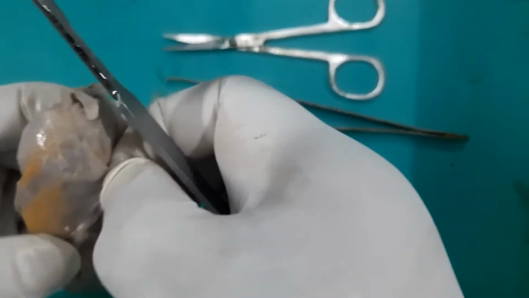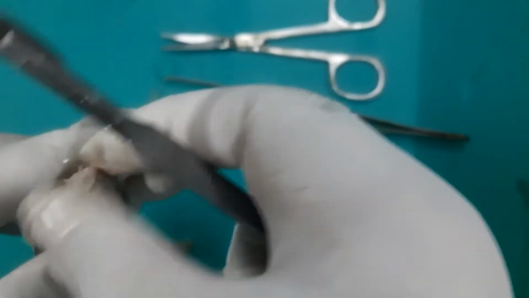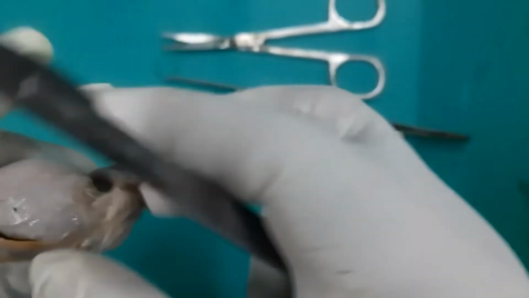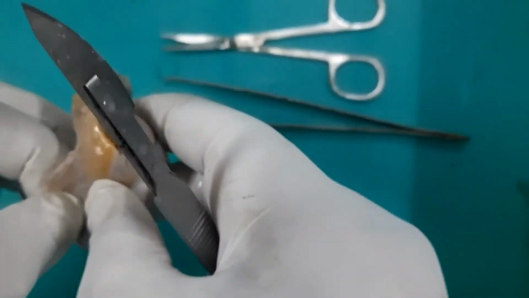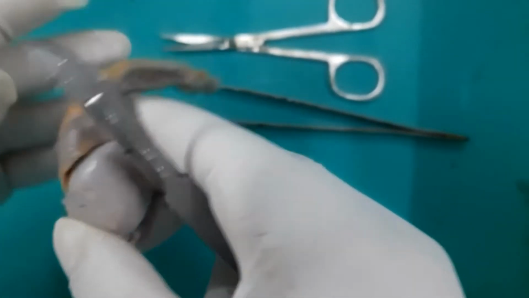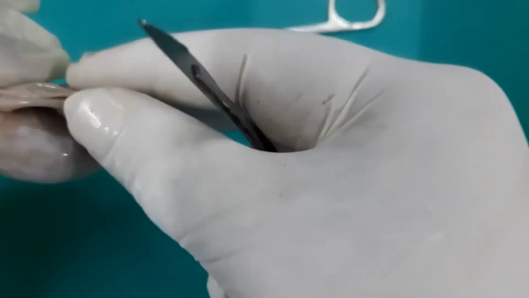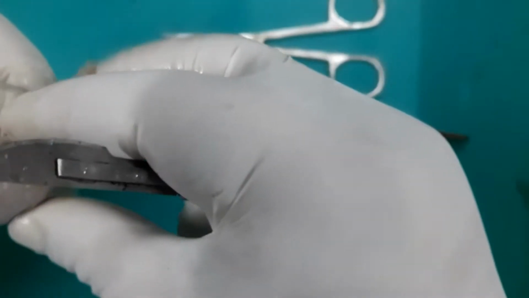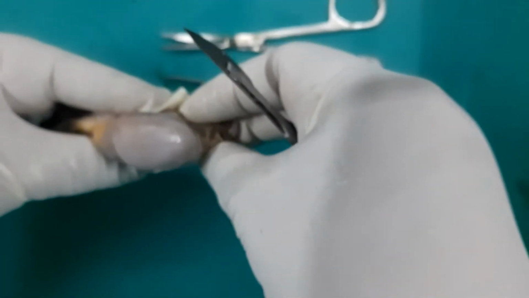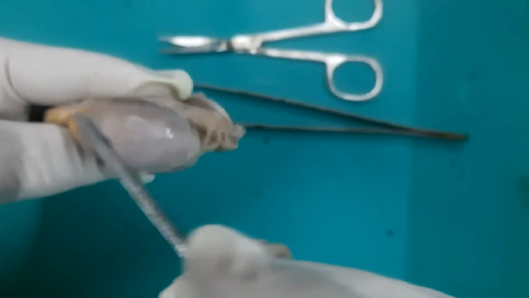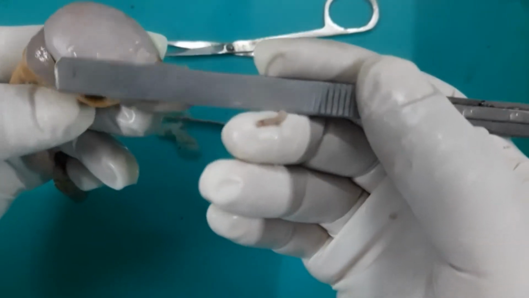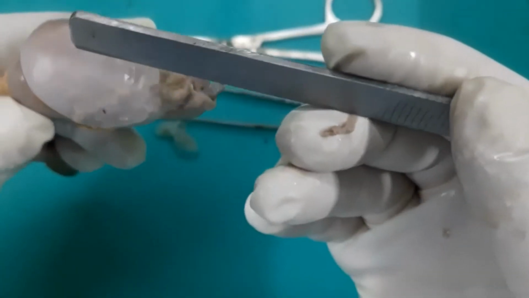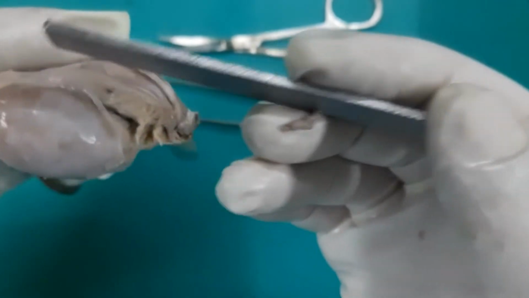There should be a clear-cut cavity between the visceral and the parietal layer of the tunica vaginalis. Most of the part I have already cleared, right? So if you see this testis, you can see it completely here. This is the upper pole of the testis. This is the lower pole. This is the lateral surface of the testis, and this is the medial surface.